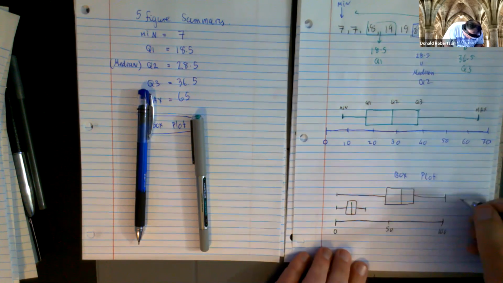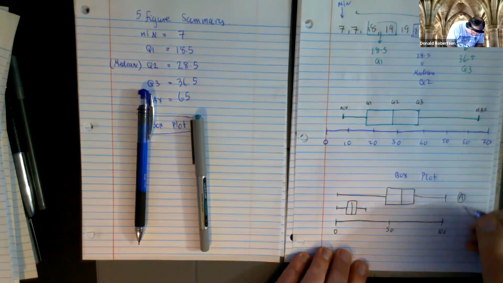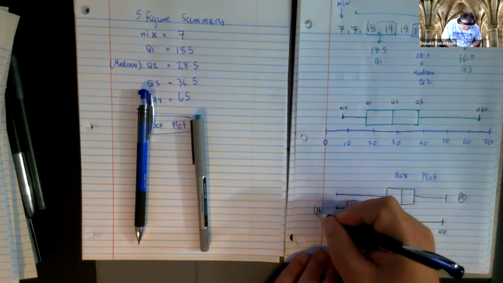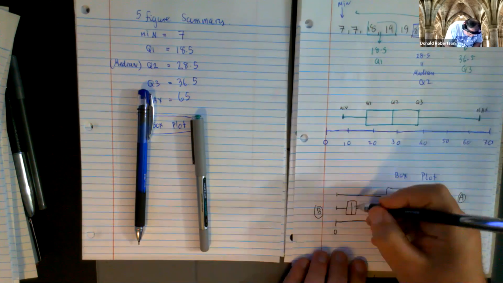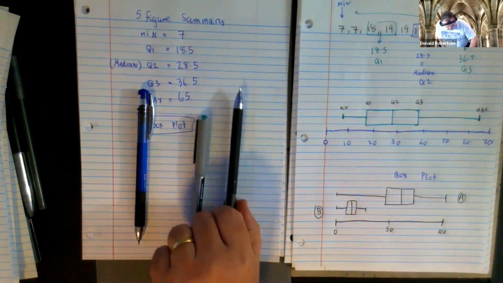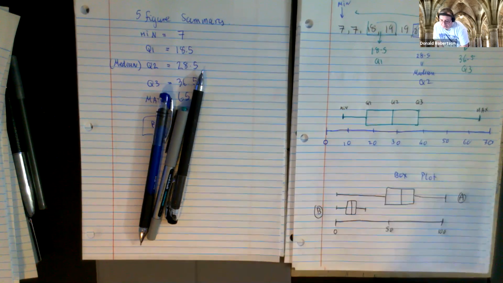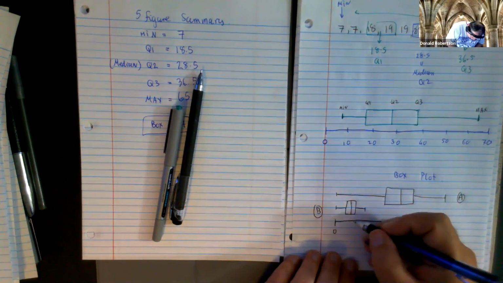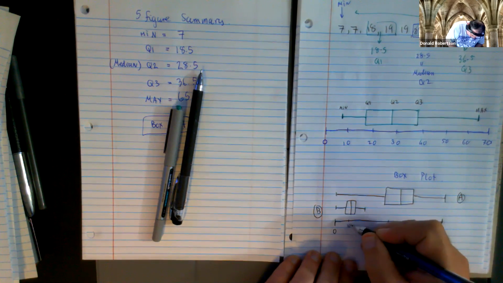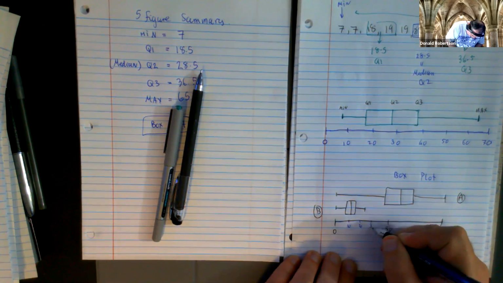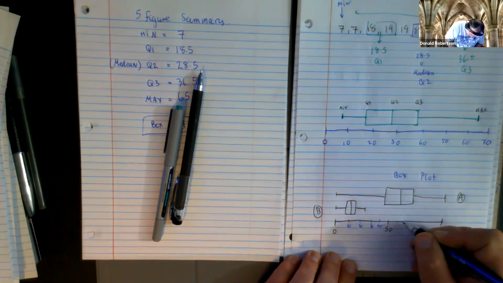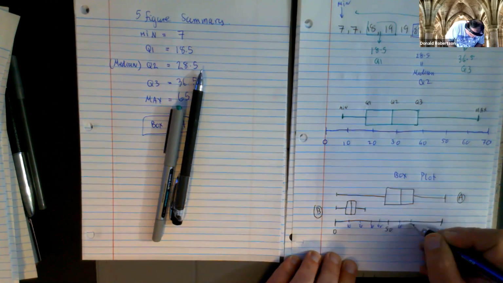And this was my class A, and this here was what my class B is. There's a lot of information in these box plots. If I put some numbers on it, so we'll make that 10, 20, 30, 60, 70.